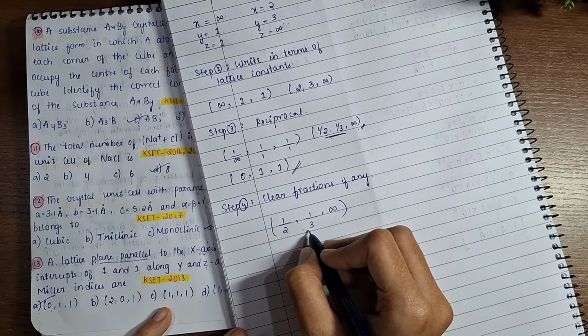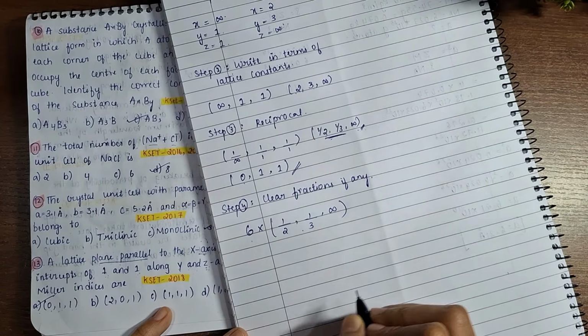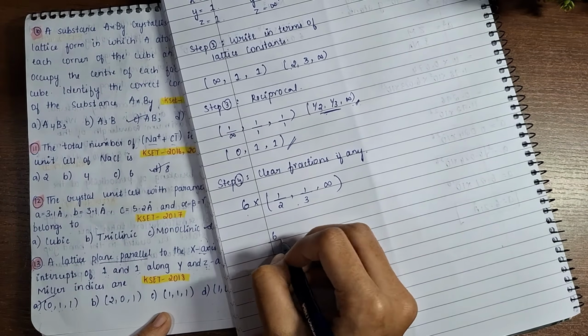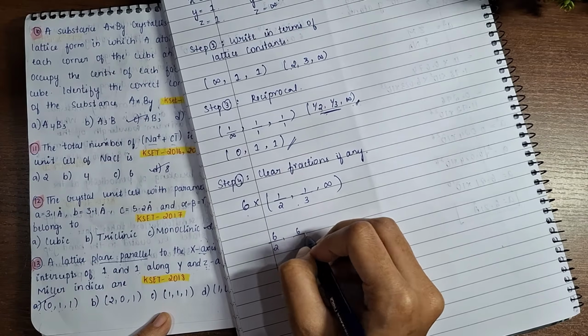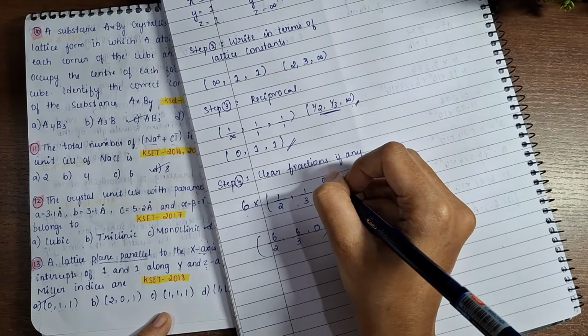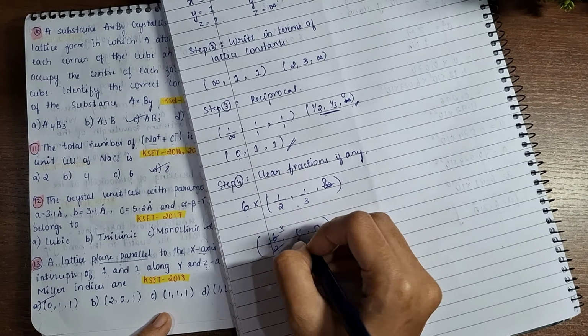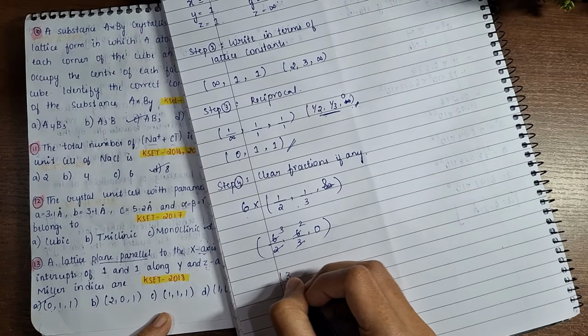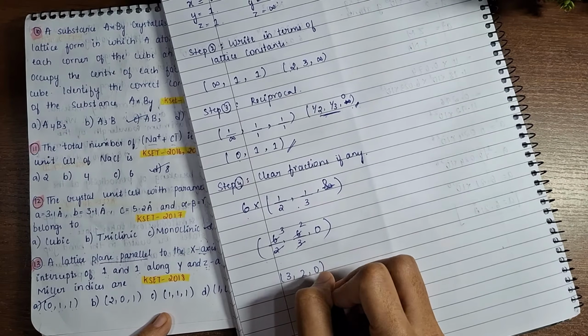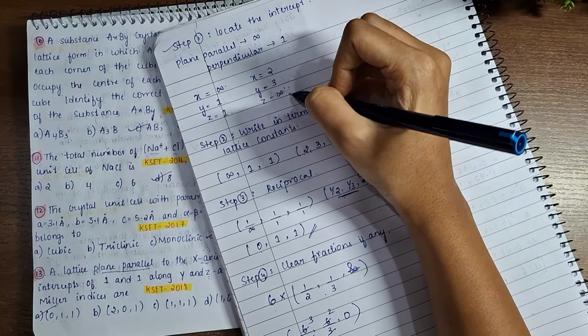Here the LCM is 6, and multiply the LCM with the bracket. So it would be 6 by 2, 6 by 3, 0. This will also be 0. So that is 3, 2, 0. The Miller indices would be 3, 2, 0 for the intercepts 2, 3 and infinity.